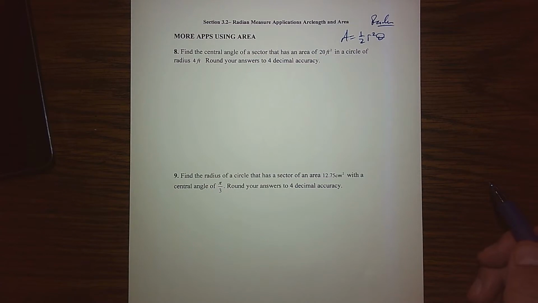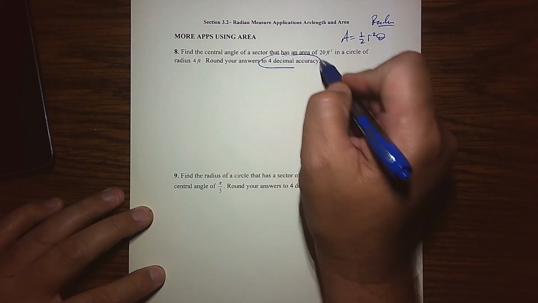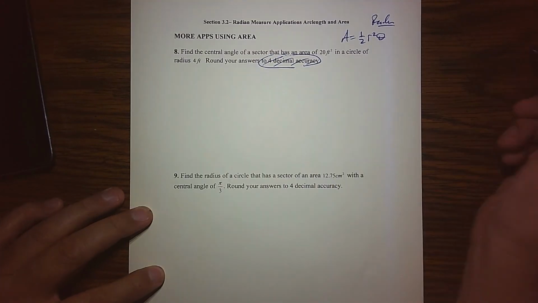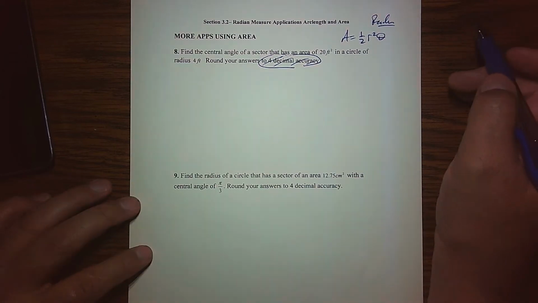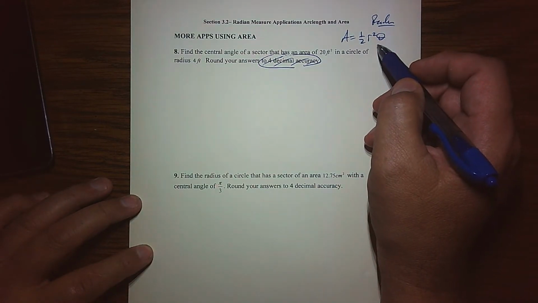So the first problem is asking us to find the central angle of a sector that has an area of 20 feet in a circle of radius 4. And then, of course, round your answer to 4 decimals. And again, I'm kind of keeping that on the back burner since we're going to be focusing on fractions. So basically, the idea is we have everything we want.